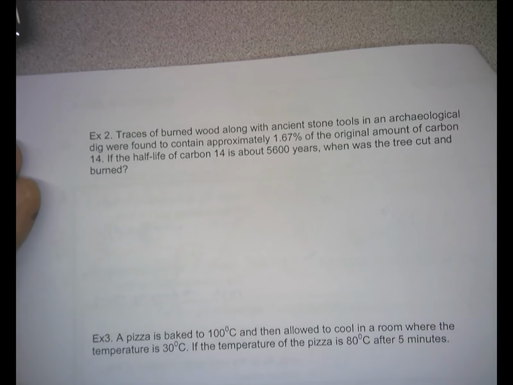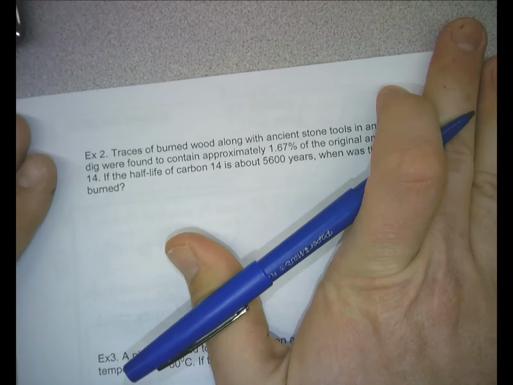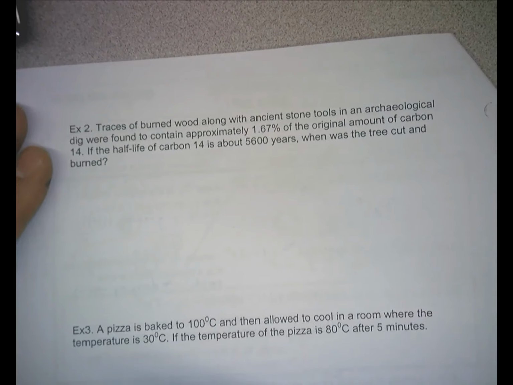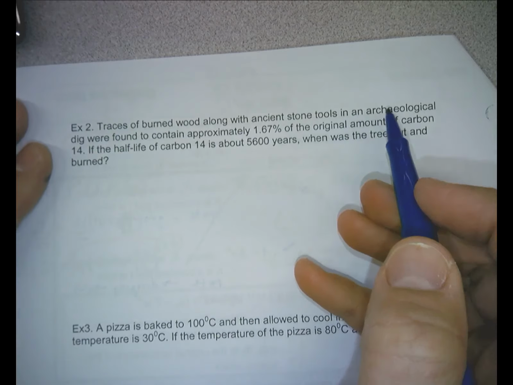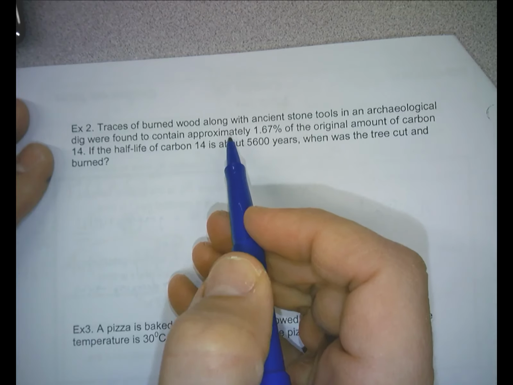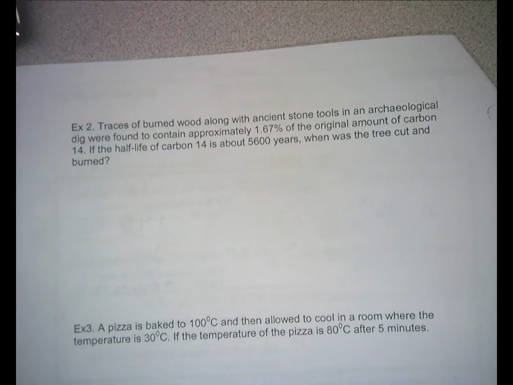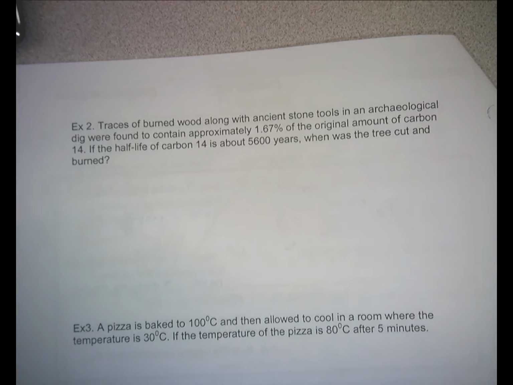Okay, so pay attention. It says traces of burned wood along the ancient stone tools of an archaeological dig were found to contain approximately 1.67% of the original amount of carbon-14. And you're like, what did he just talk about?